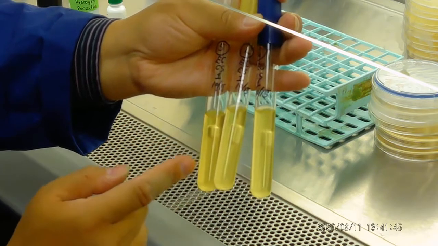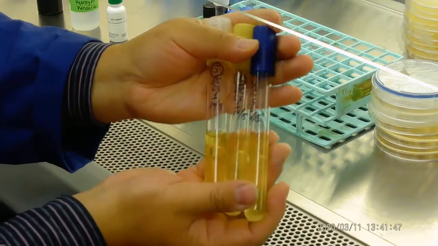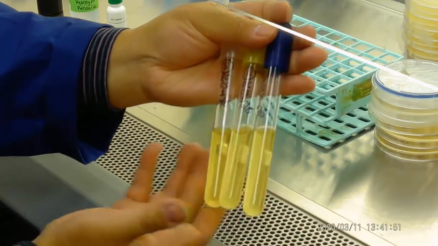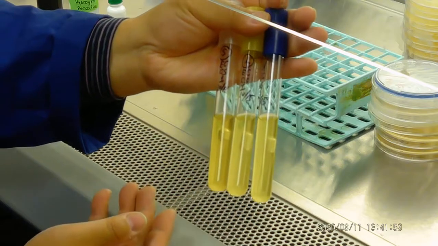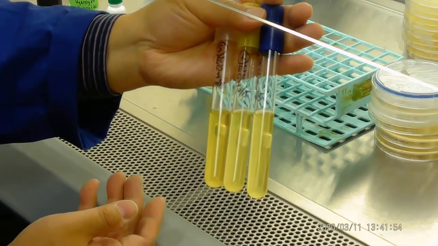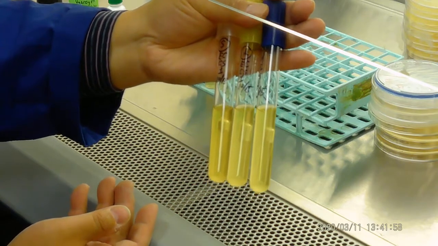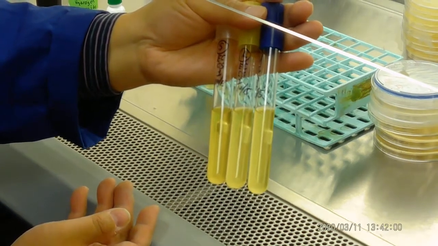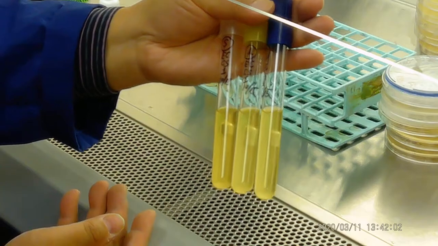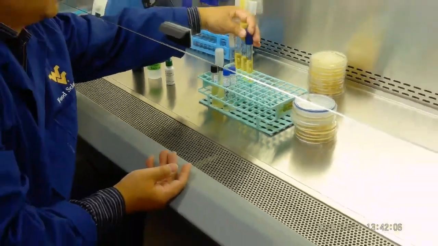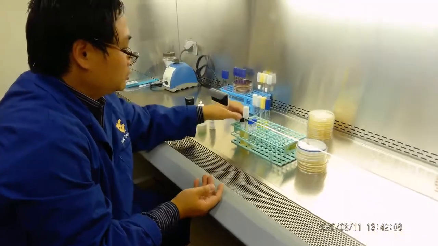You also can see all those 3 tubes turn the color yellow, which means lactose, glucose, sucrose fermentation positive, because the acid generated turns the phenol red yellow. Phenol red is a pH indicator. Okay, so these 3 are very easy tests to do. Now we wanted to do other tests.